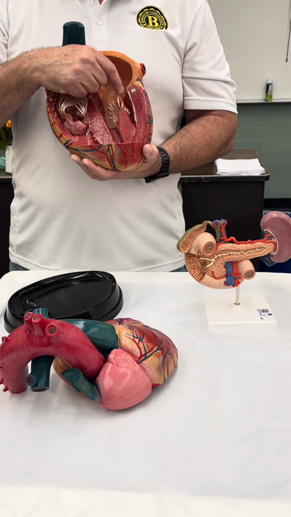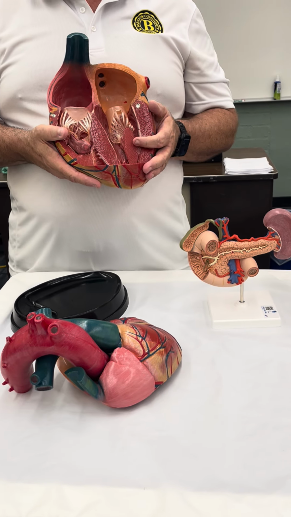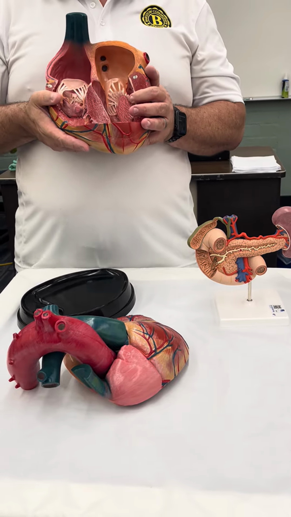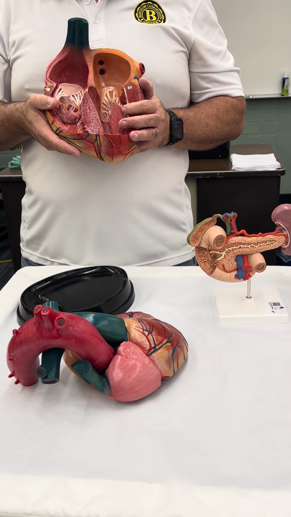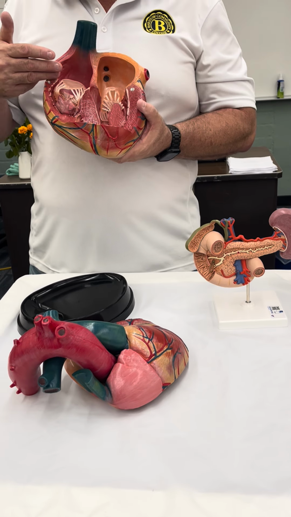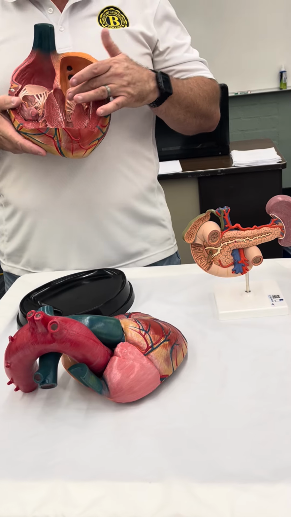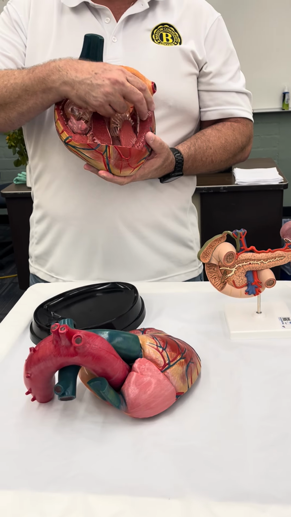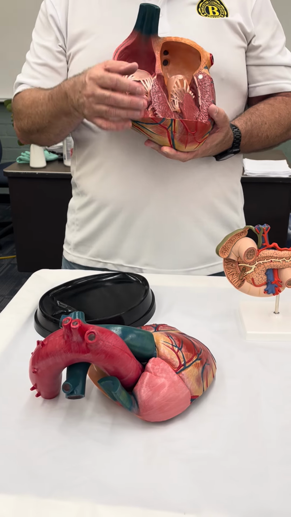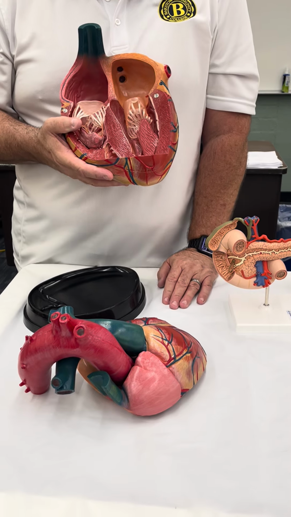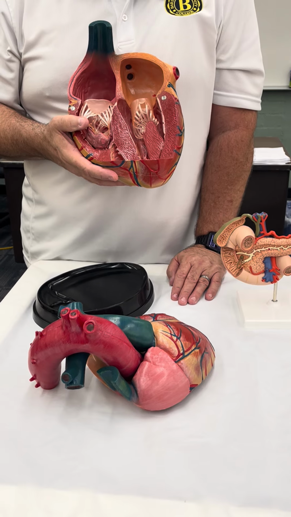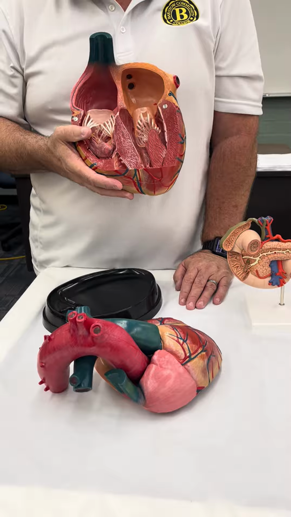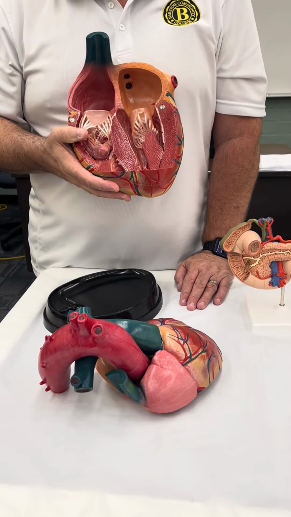So what letter would you not find in the word left? R. And what letter would you not find in the word bicuspid? R. Right? So R goes with right and tricuspid, and left and bicuspid, okay? Since they don't have any R in it, all right? It's also, the word that you might hear, especially in the lecture, is LAMB, L-A-M-B, left atrioventricular mitral, or bicuspid, L-A-M-B. So it's the mitral valve.